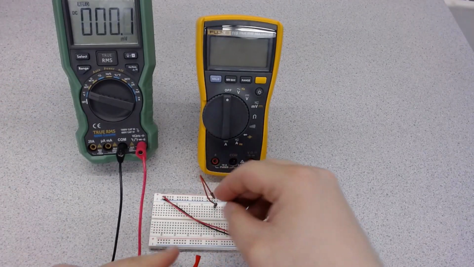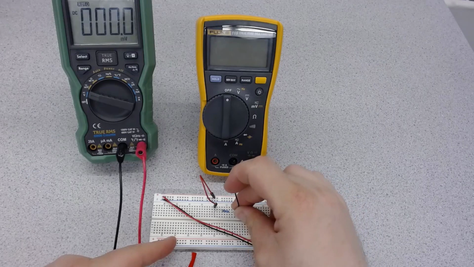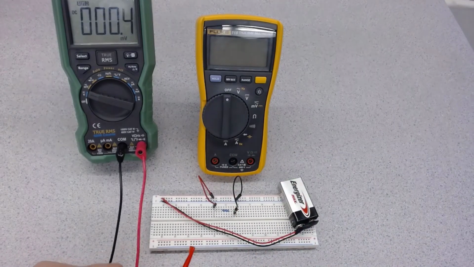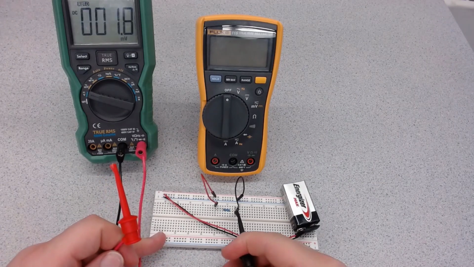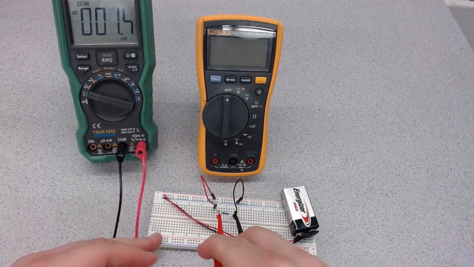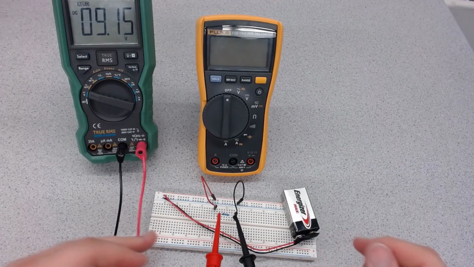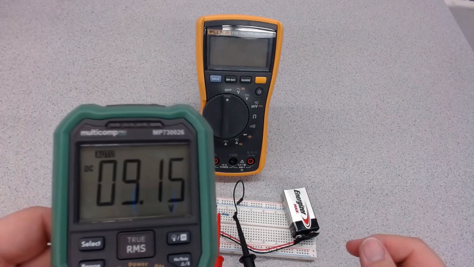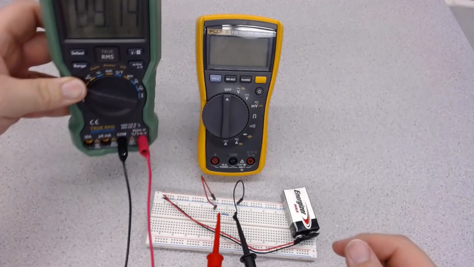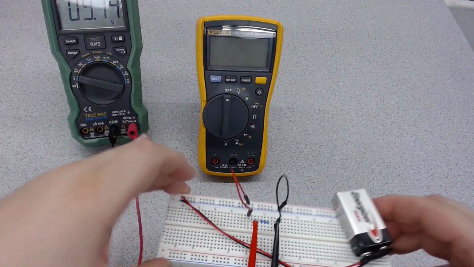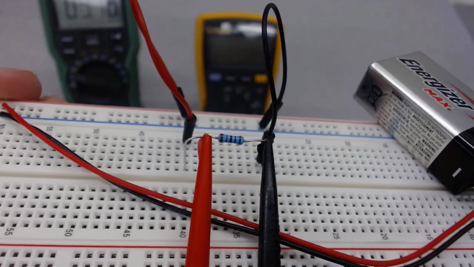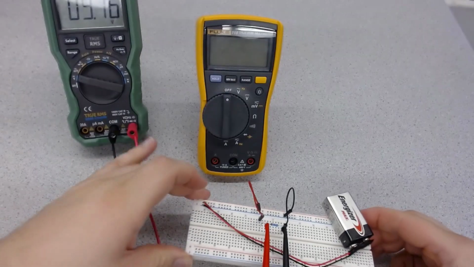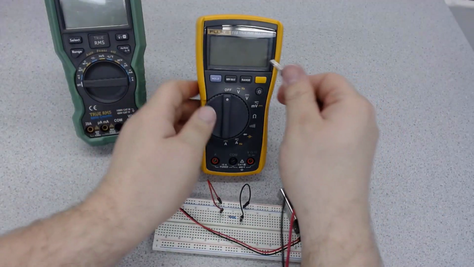And now we're going to attach it like we had in the schematic, so it's going to be parallel to the load that we have. And we got 9.15 volts coming from the 9-volt battery. And there's a close-up of it. You can see how it's just attached to the sides there, which makes that a parallel circuit.